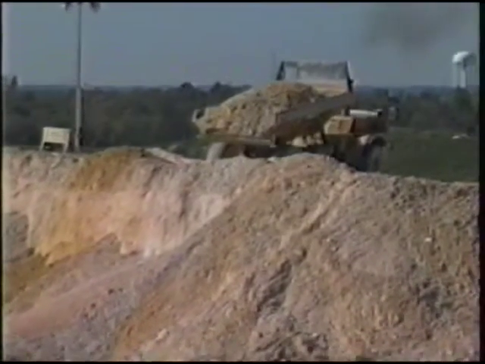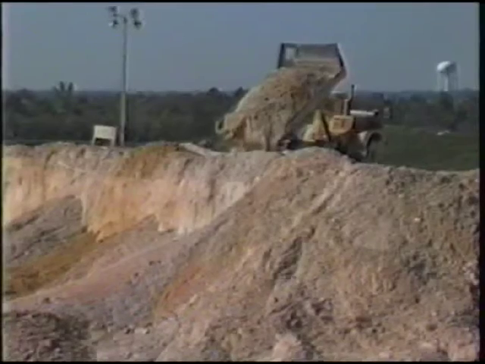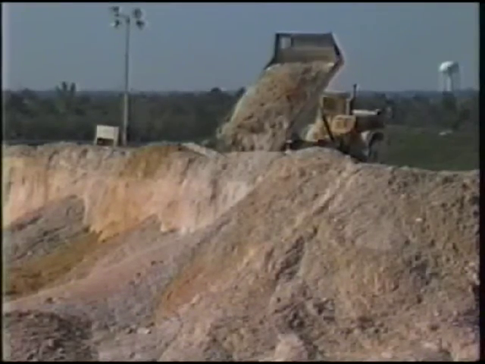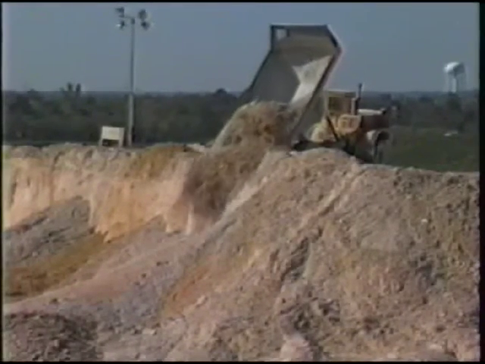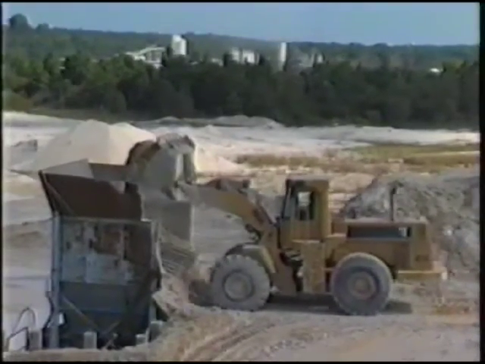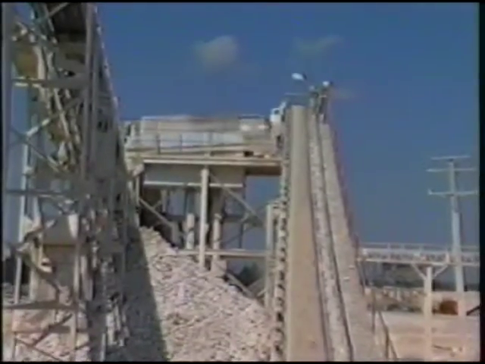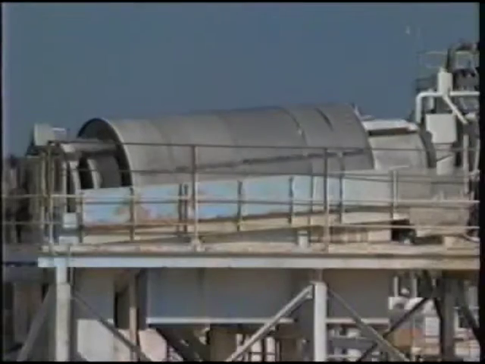However, at this plant, the raw feed is being placed on the surge pile. This is done to ensure a steady feed to the plant and to allow the plant to continue to run when the pit is not in operation. A front-end loader is used to charge the feed hopper. A vibrating feeder is used to move material onto the conveyor belt, which transports it to the barrel screen.